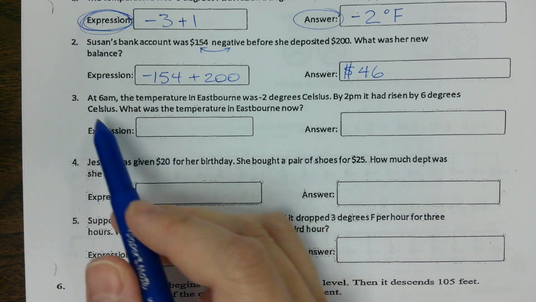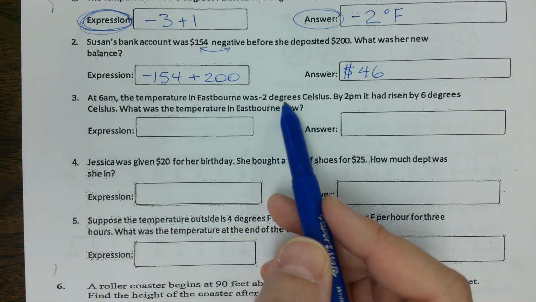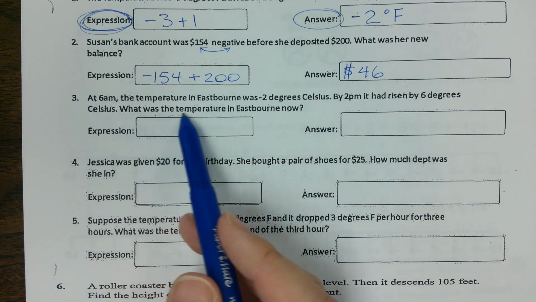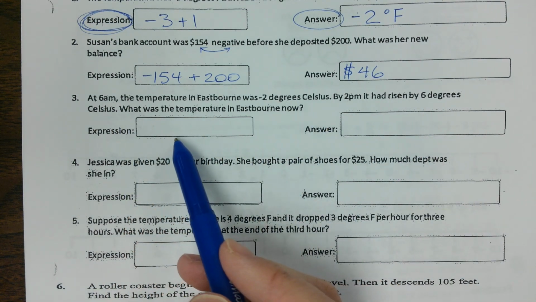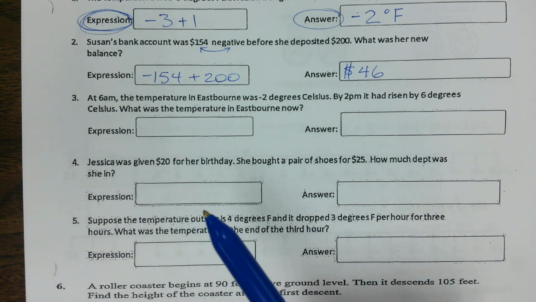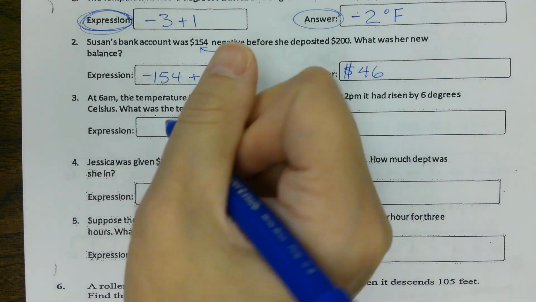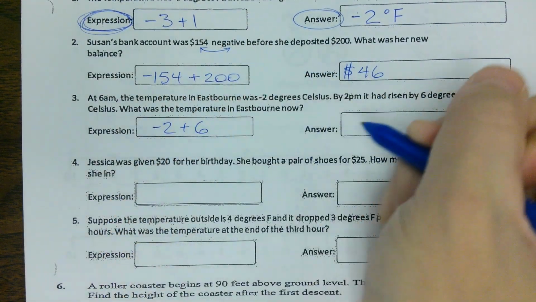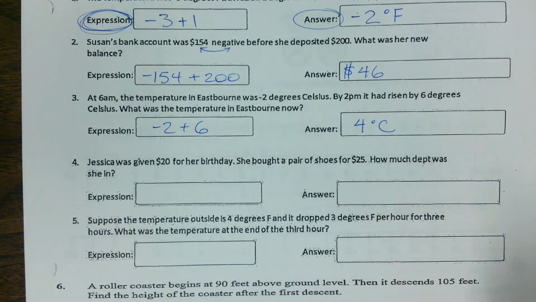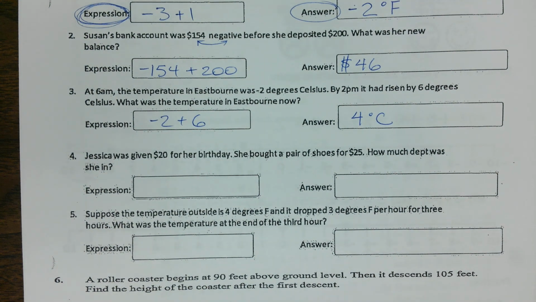Number 3. At 6 a.m., the temperature in Eastbourne was -2 Celsius. By 2 p.m., it has risen 6 degrees. What is the temperature there now? -2. Okay. Isabel? And my final answer? 4 degrees Celsius. Good.